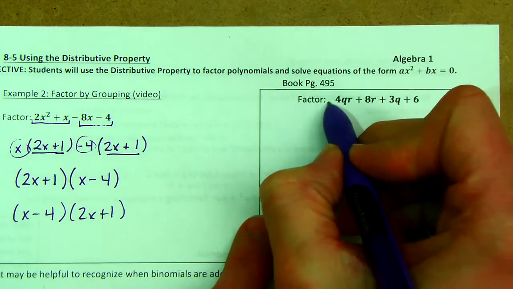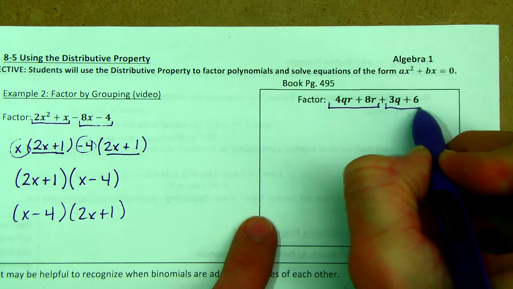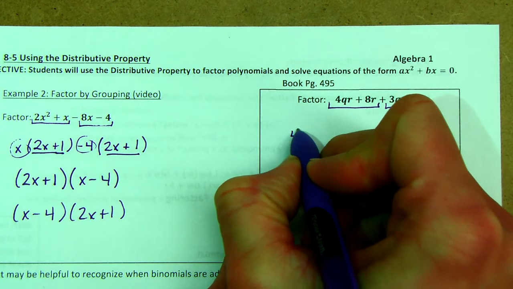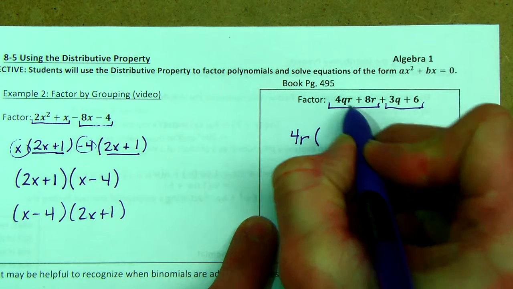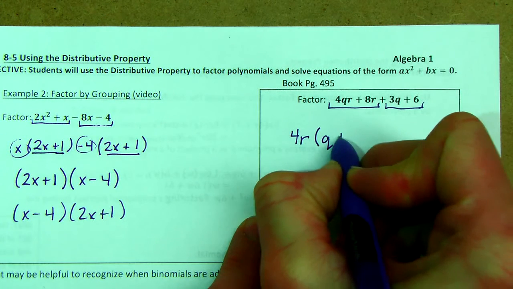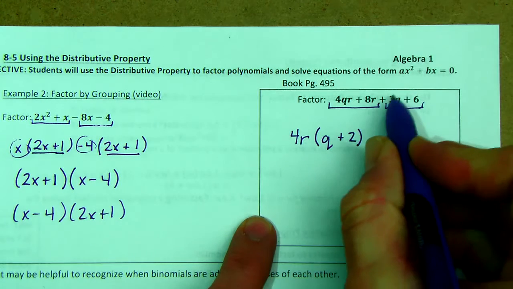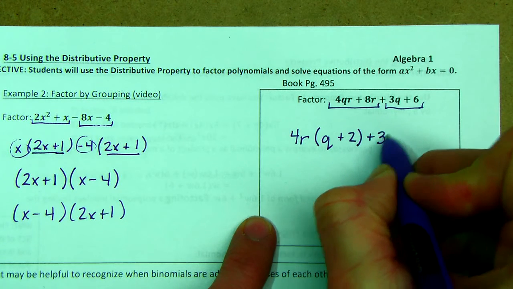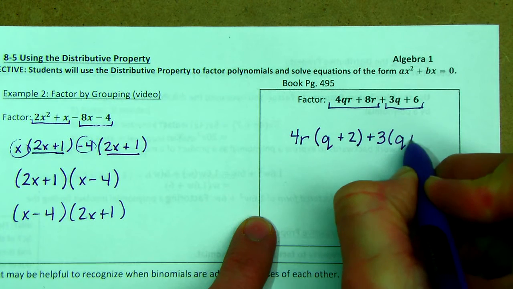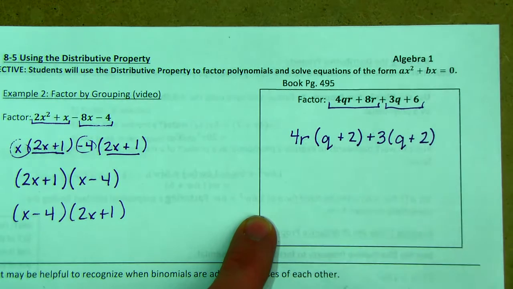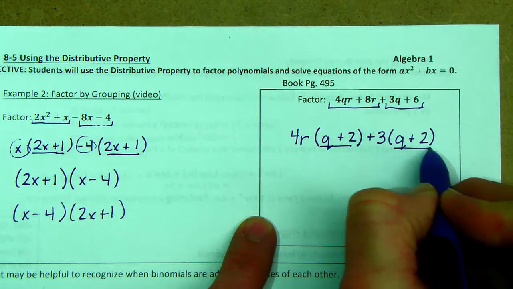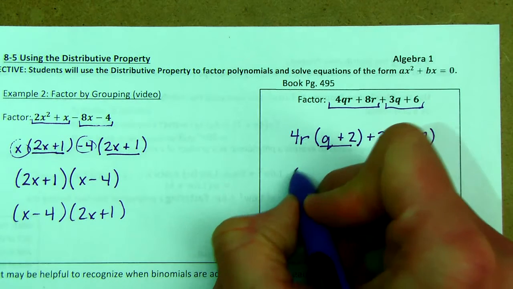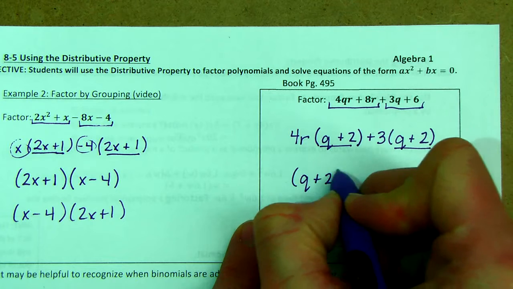So I'm going to take out a 4R. If I do that, I'm left with Q plus 2. In the back half, those back two, if I take out a 3, I'm left with, again, Q plus 2, which is nice because now you see that is what both of my terms have in common. So I can factor out a Q plus 2, and what I'm left with is 4R plus 3.